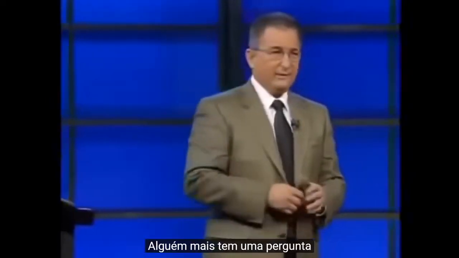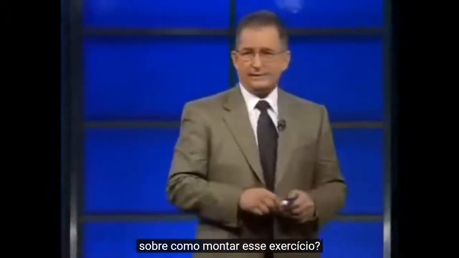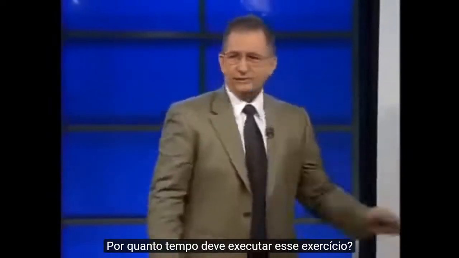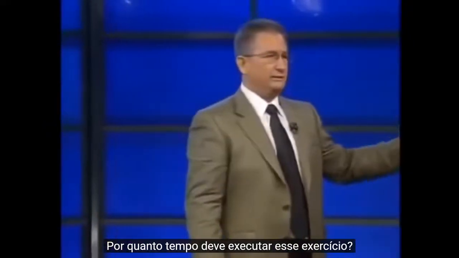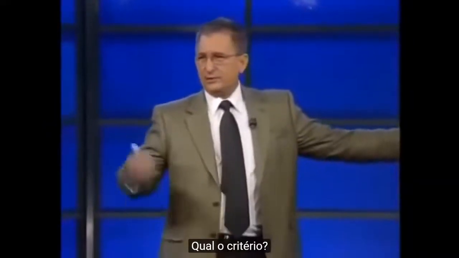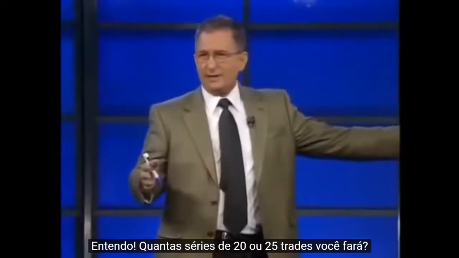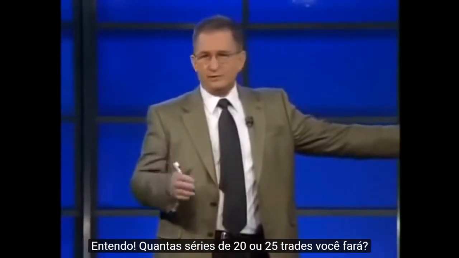So does anybody else have any questions about how to set this exercise up? How long are you going to do the exercise? If you set it up and do it, how long are you going to do it? What's the criteria? 20 trades. I understand. How many 20 trade sample size or 25 trade sample size exercises are you going to do?